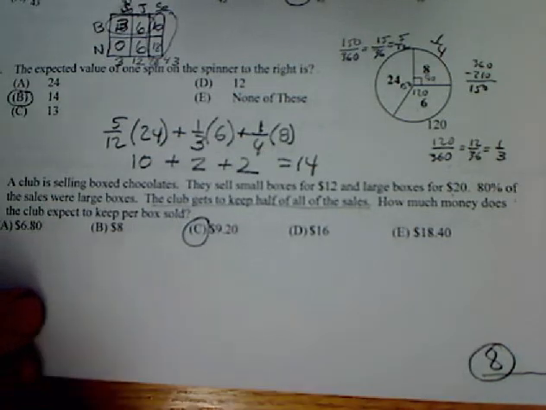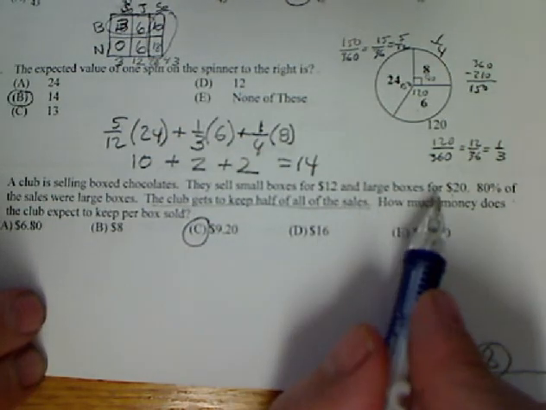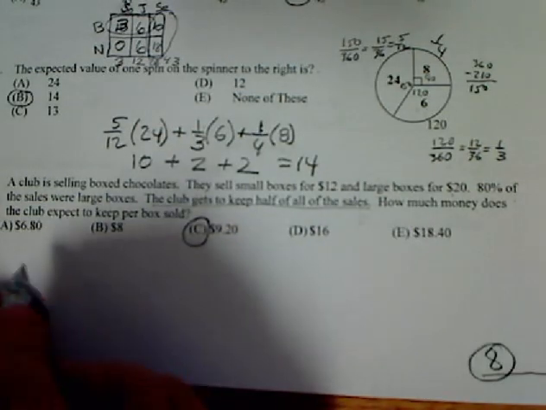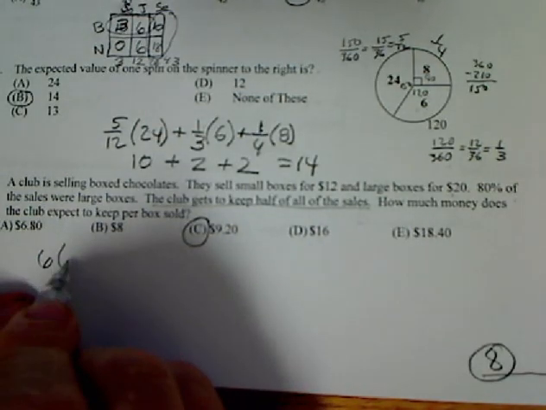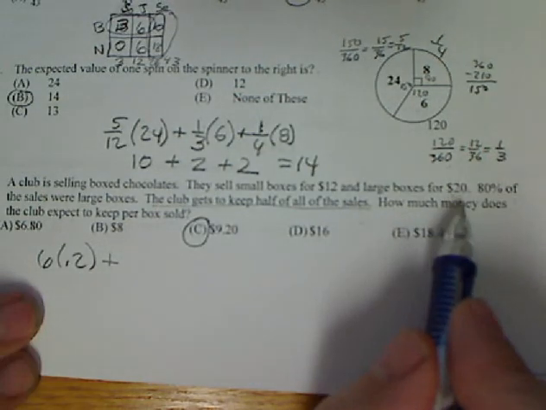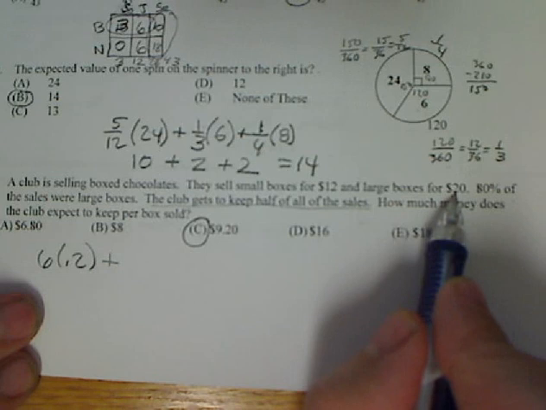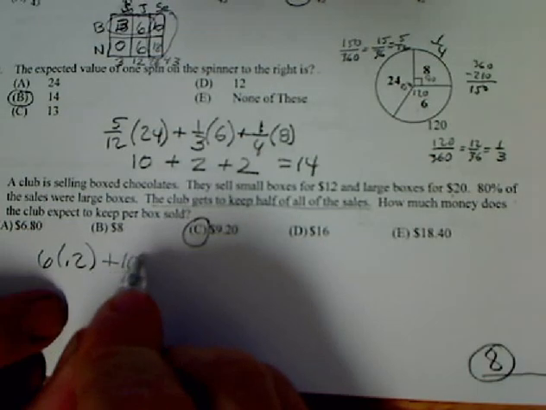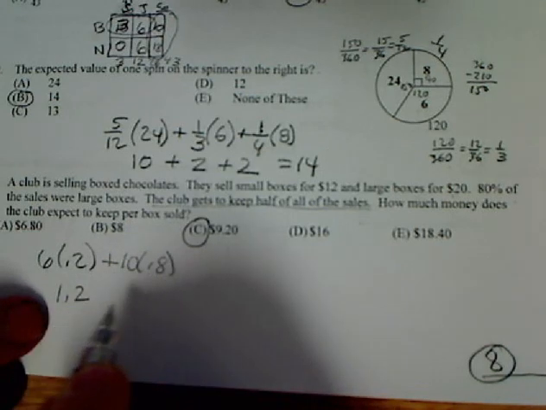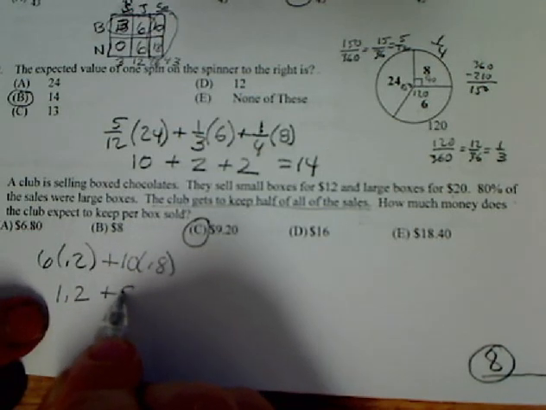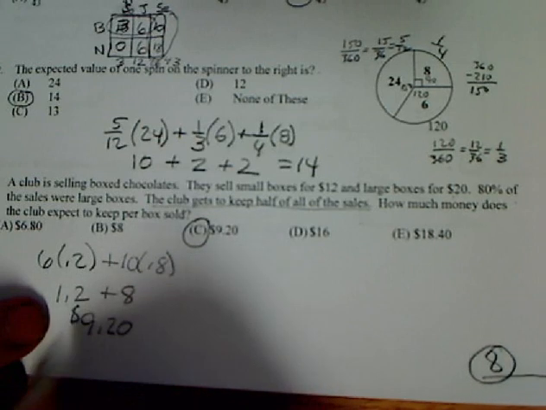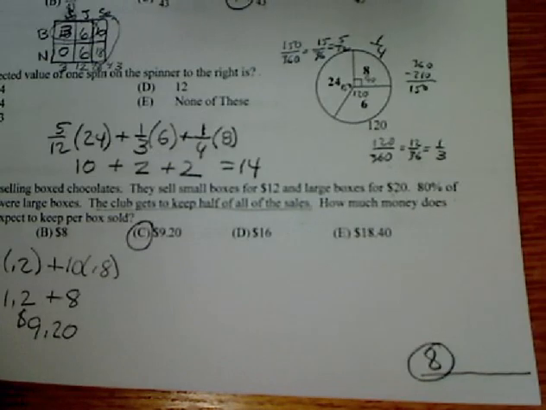Well, I could do it a couple different ways. I could figure out what they make total money and then divide it by 2, or divide these by 2 to start. So they're making $6 a box for the small ones, and they're selling 20%. They're making $10 per box on the large boxes, and that's 80%. Then add them together. So 6 times 0.2 is 1.2. 10 times 0.8 is 8. 8 plus 1.2 is 9.2. So they make $9.20 per box. Okay, so that's your next break.